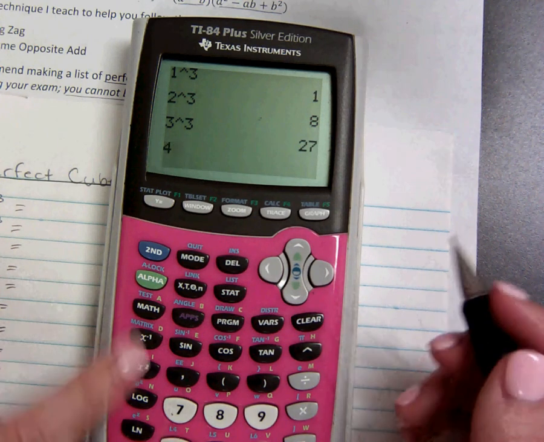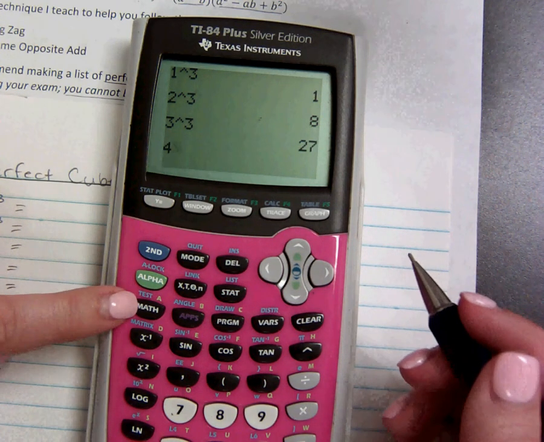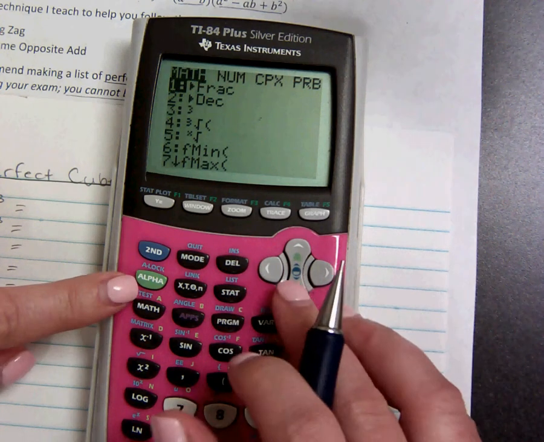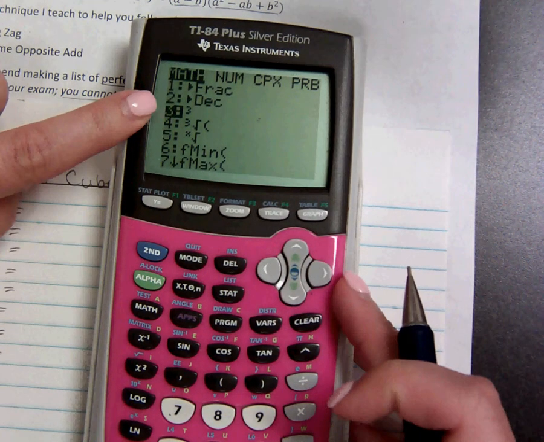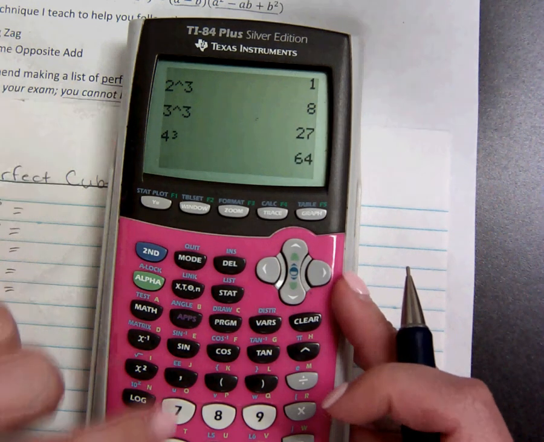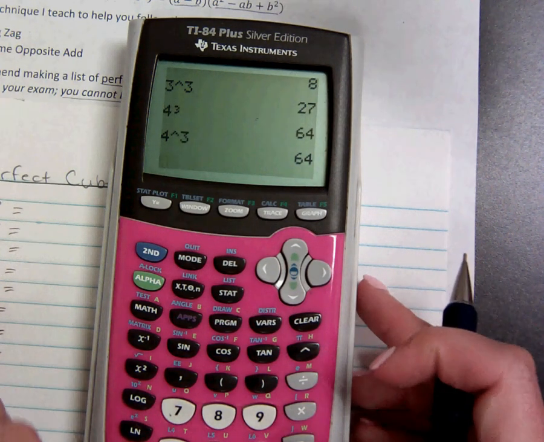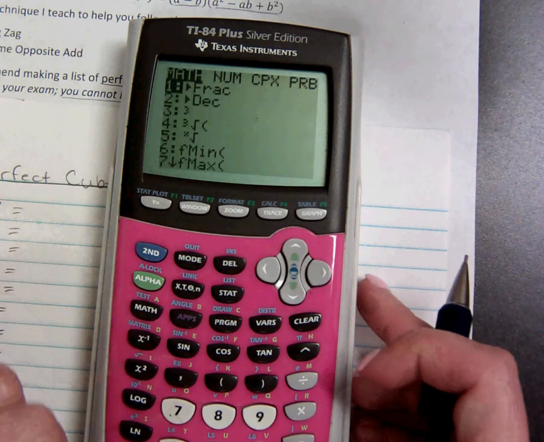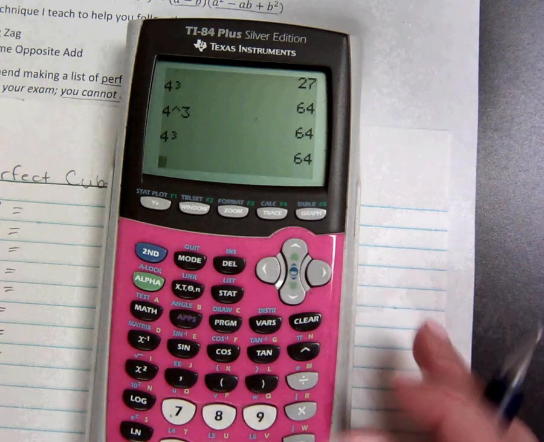There's also a math button. If you go to math, option 3 is to the third power, and you can do that as well. It does the same thing. So you can do 4 up 3, that's the faster way, or 4 math, option 3, does the same thing.